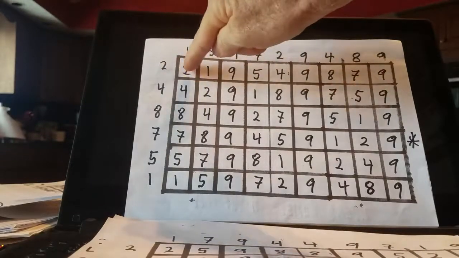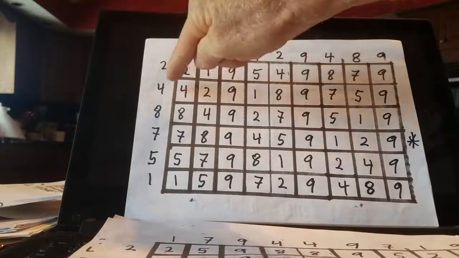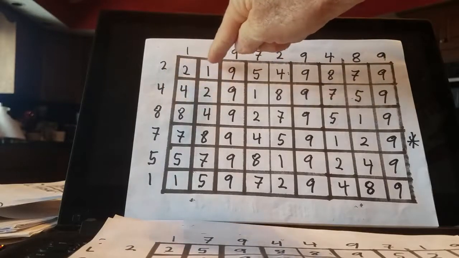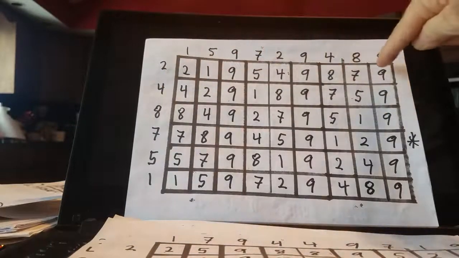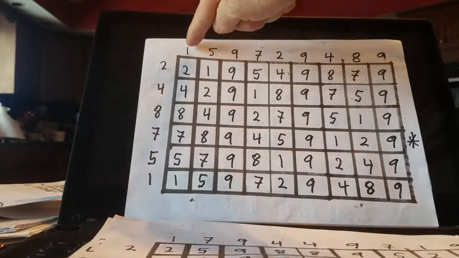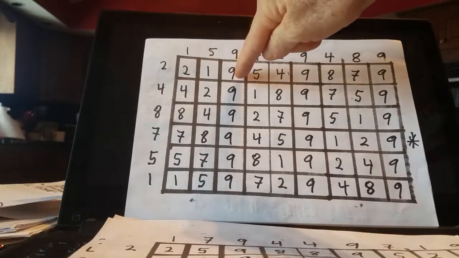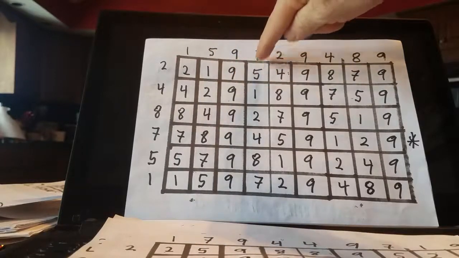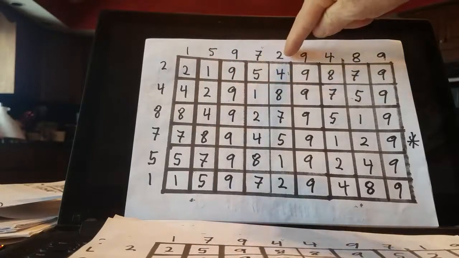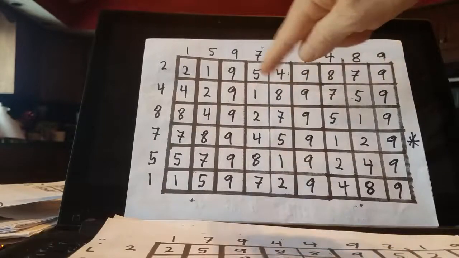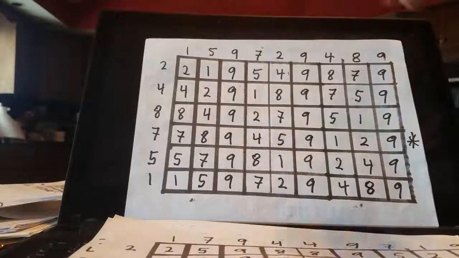2 times 1 is 2. 2 times 4. Oh, I got myself confused here. Why am I doing that? 1 times 2 is 2. 5 times 2 is 10. 9 times 2 is 18. 7 times 2 is 14. 2 times 2 is 4. So that's how it's arrived at.